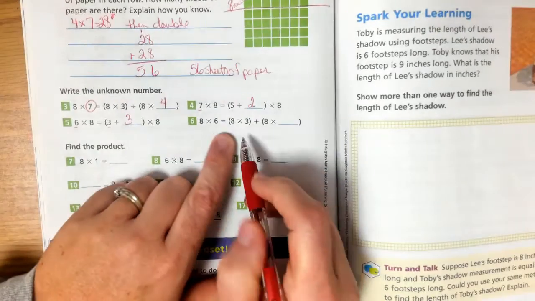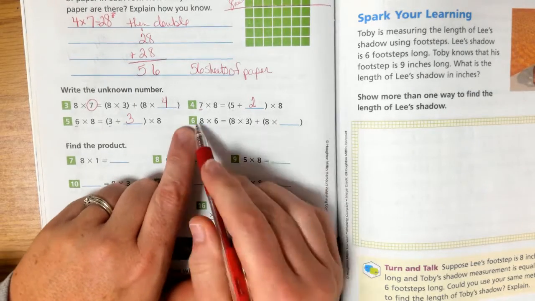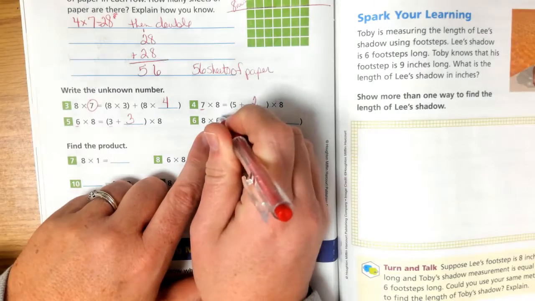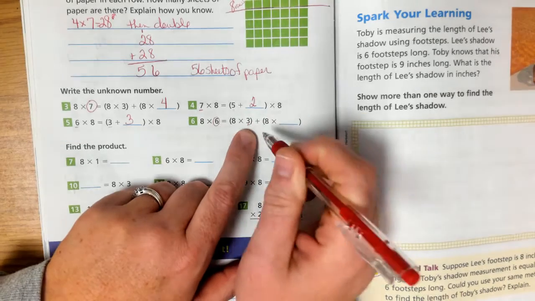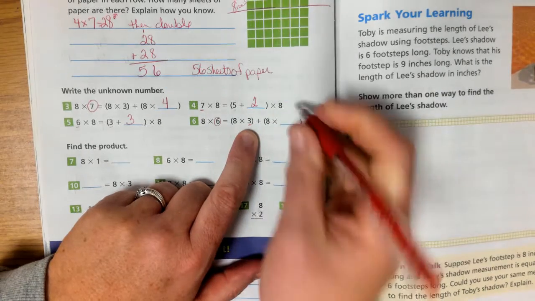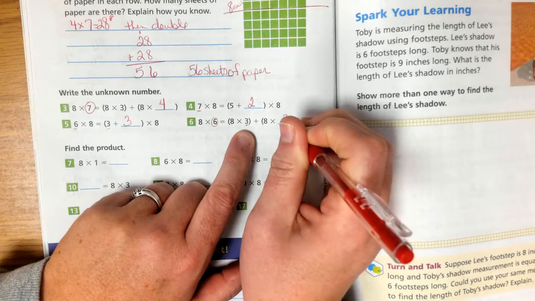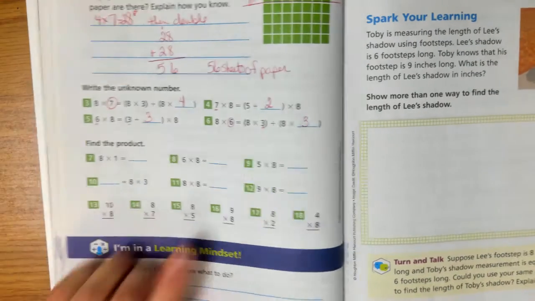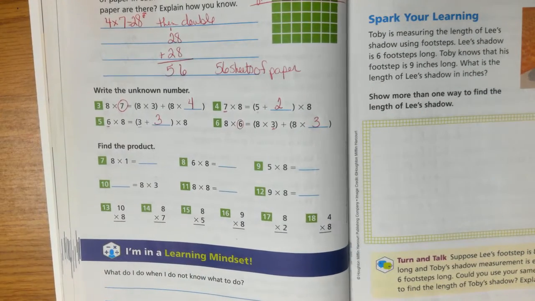And then the last one, we have our 8. We're keeping our 8, but we're going to break apart our 6. So if I've got a 3 here, 3 plus what equals 6? 3. 3.